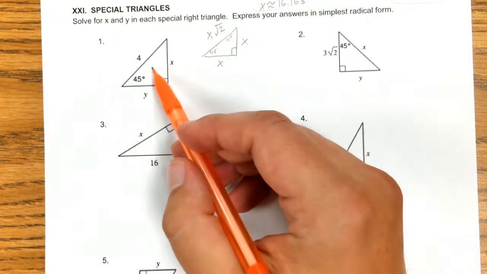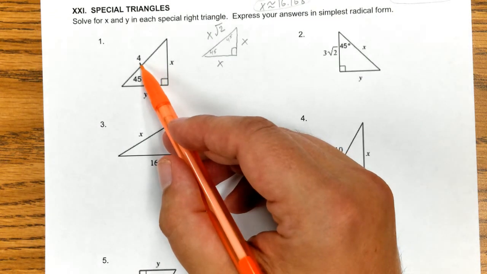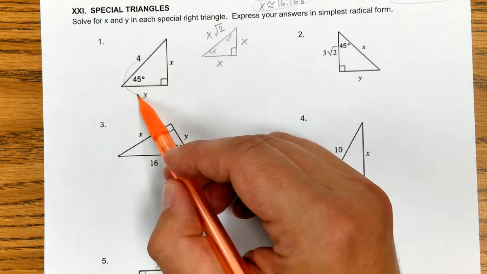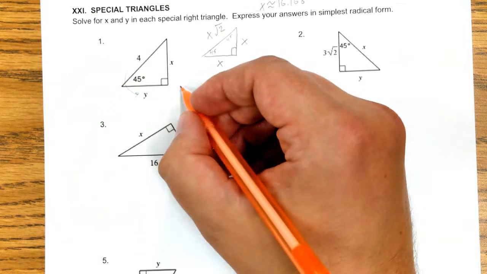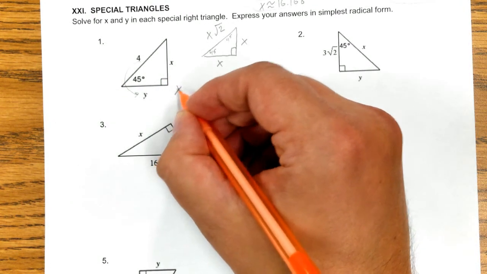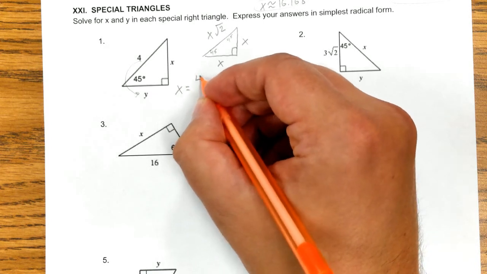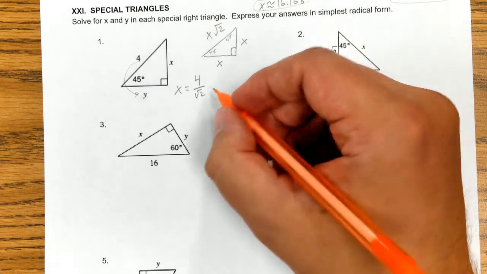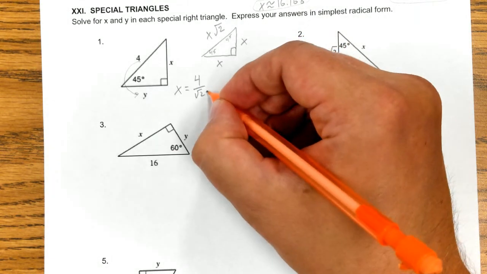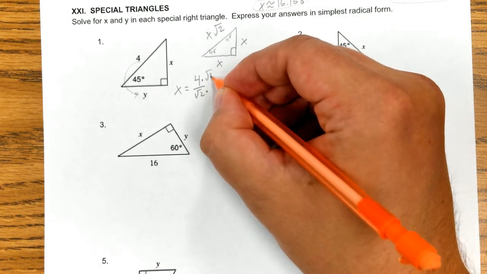So looking at number 1, we were given the largest side, so to go from the largest side to one of the legs, you need to divide by the square root of 2, so x is going to equal 4 divided by the square root of 2. If we're going to rationalize our denominator, we're going to multiply the top and bottom by the square root of 2.